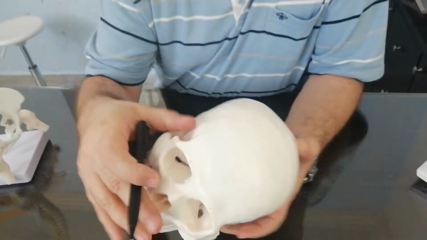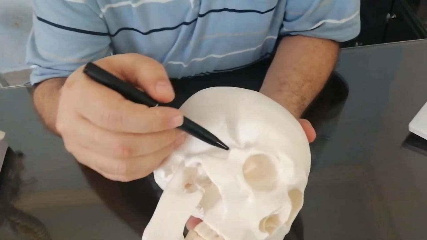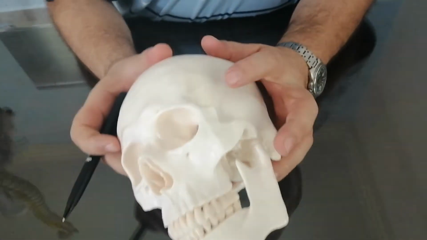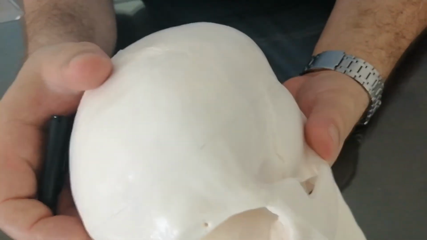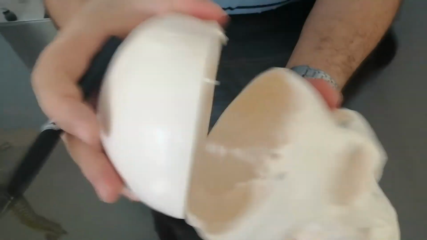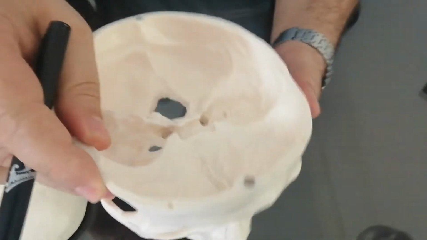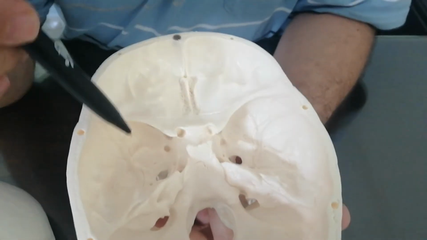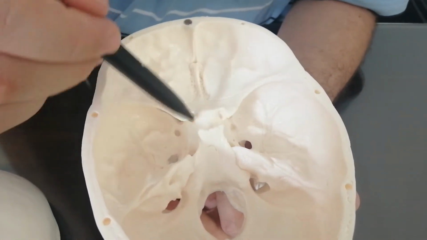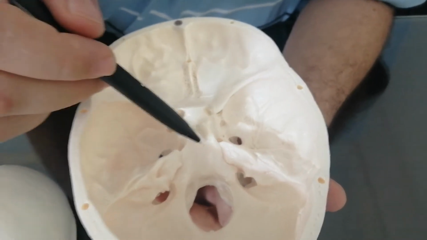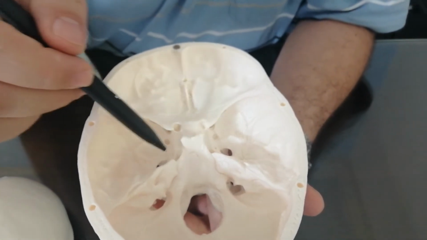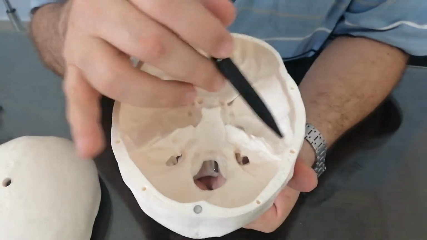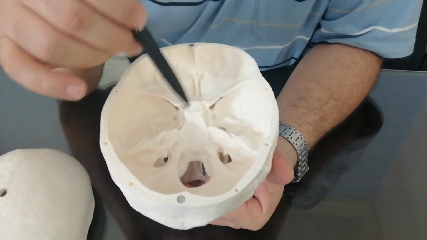The sphenoid and the ethmoid are deep inside. This here is the greater wing of the sphenoid on the right and on the left. The sphenoid is named the keystone bone of the cranium because it articulates with all other bones in the cranium. Let's see the sphenoid from the superior view of the internal aspect of the cranium. This is the sphenoid. The sphenoid is a butterfly-shaped bone. It is a single bone. It has greater wings and lesser wings here and here. So these are the wings of the butterfly.